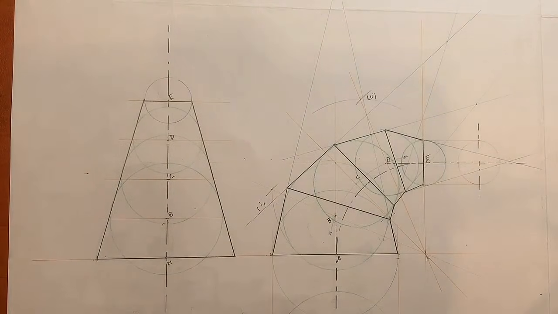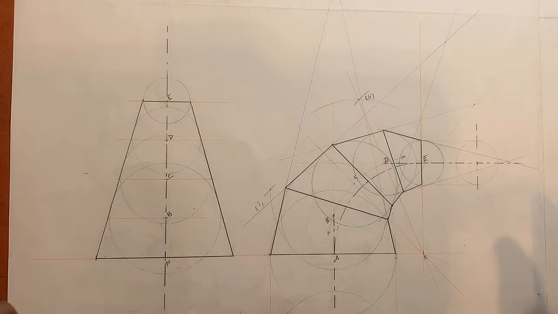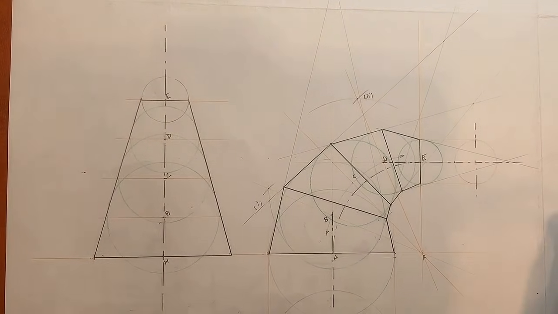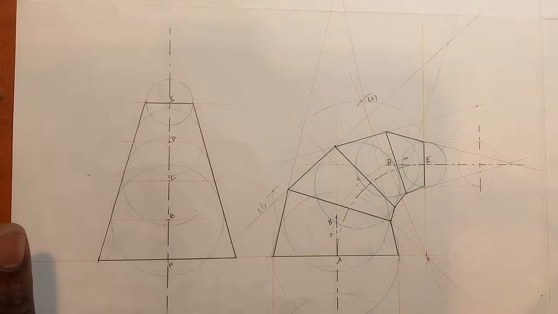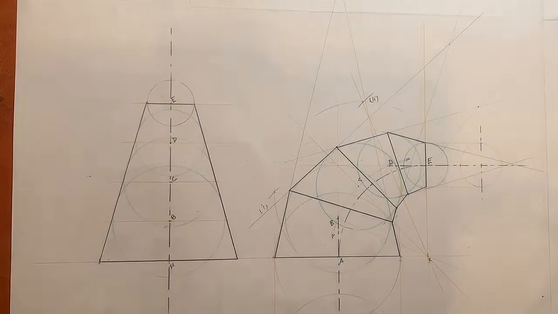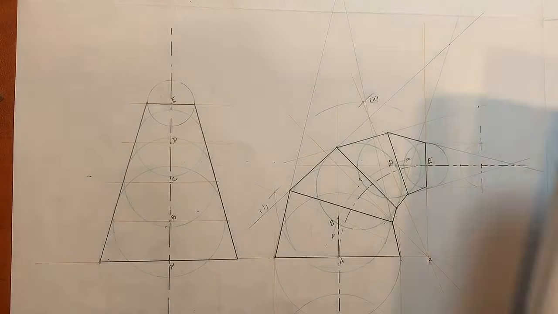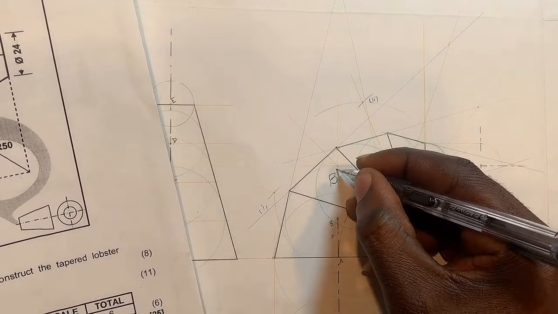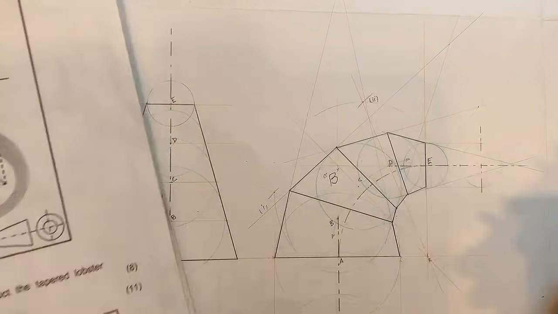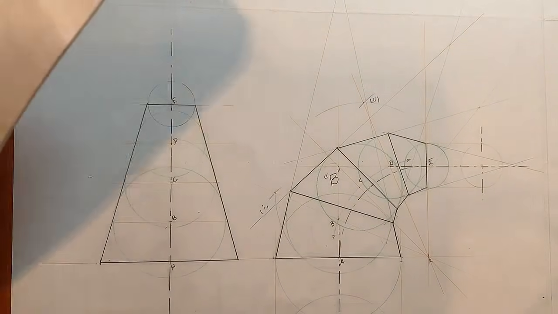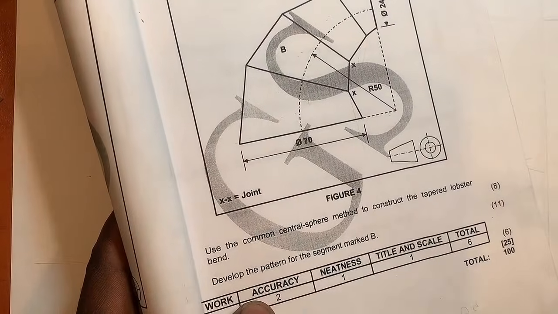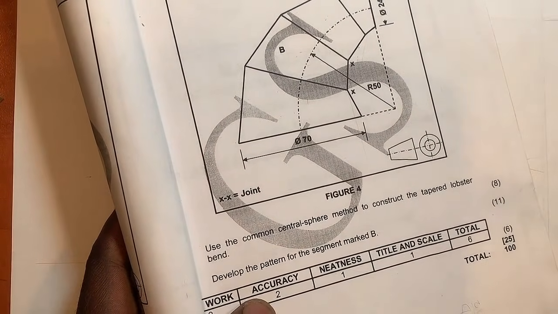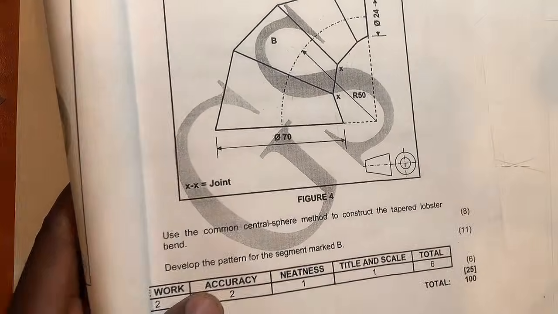Should they say time up? The marks for your front view, they're already in your pocket. You understand? Remember the caution. They set the segment B, so that B is this one that you're supposed to develop. You understand? So now after you've gotten this one, they said what? Common central method. So from there, of which is what we're doing. So from there, what is going to happen now?